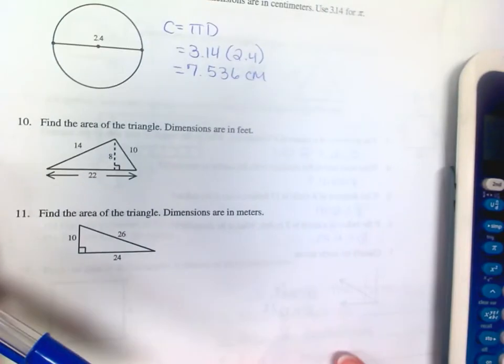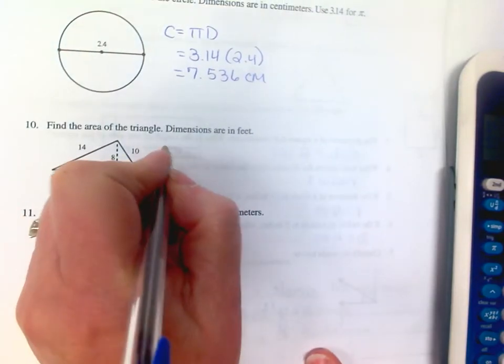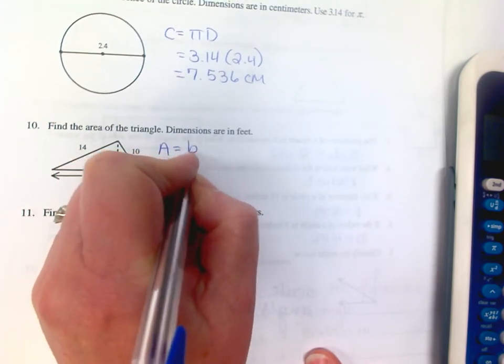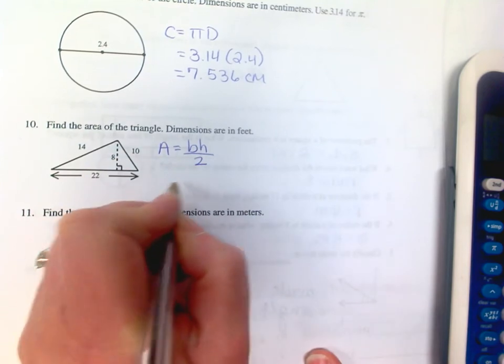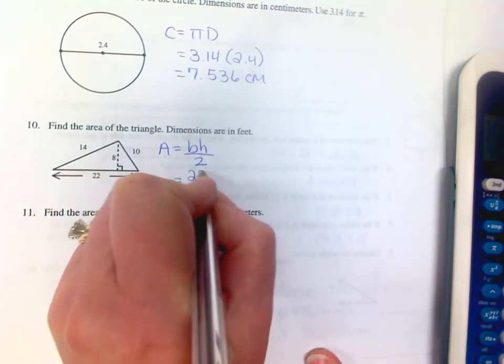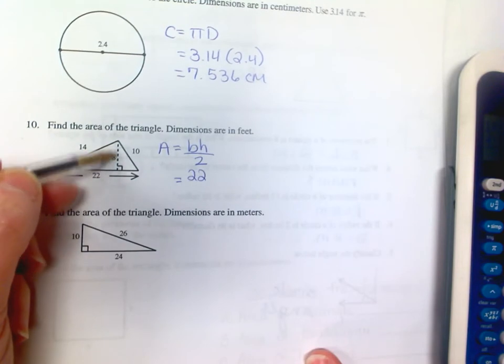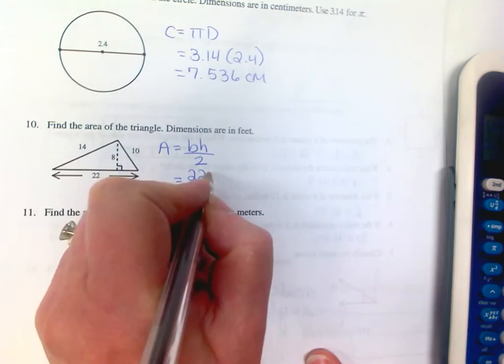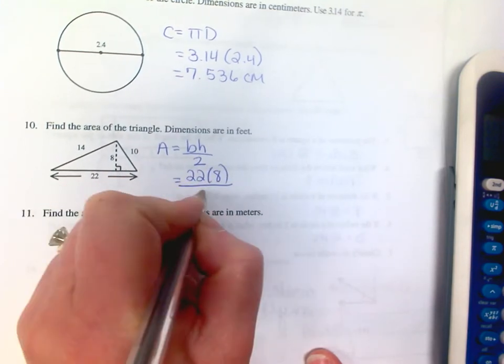Find the area of the triangle. Dimensions are in feet. The formula to find the area of a triangle is area equals base times height divided by 2. Our base is 22. The height is how tall it is, and it's always perpendicular to the base, which is 8, divided by 2.